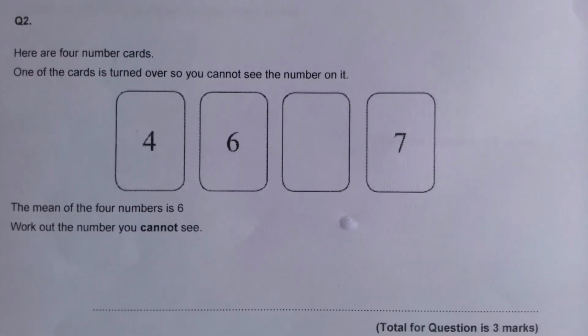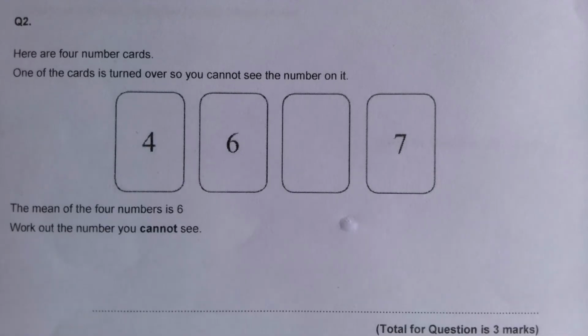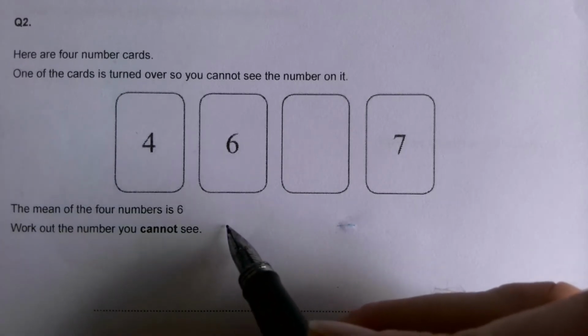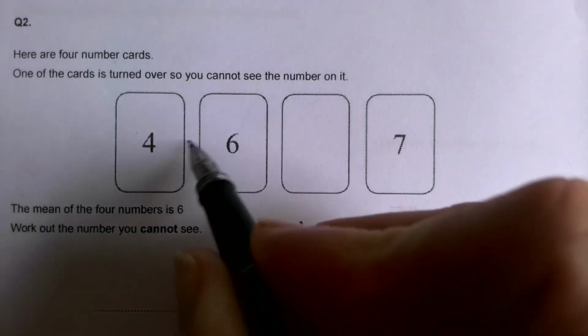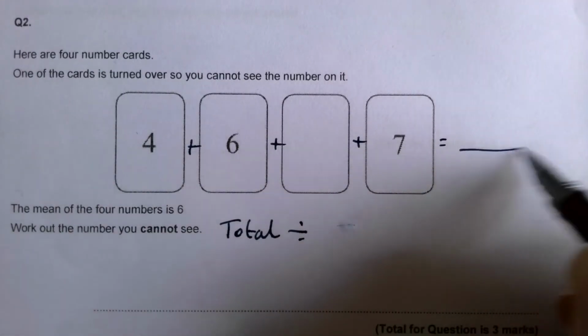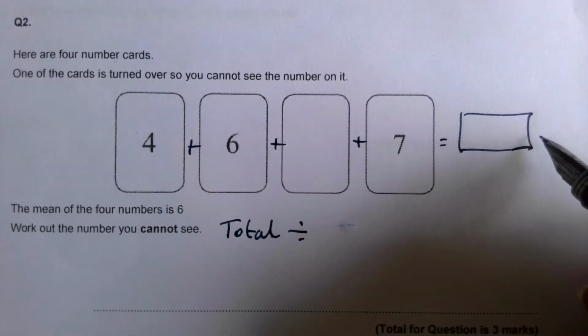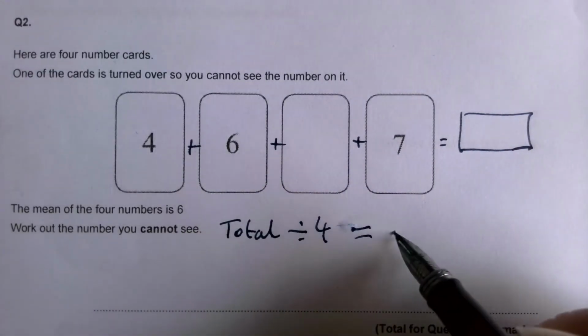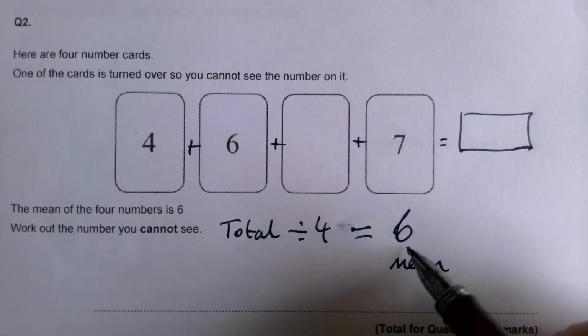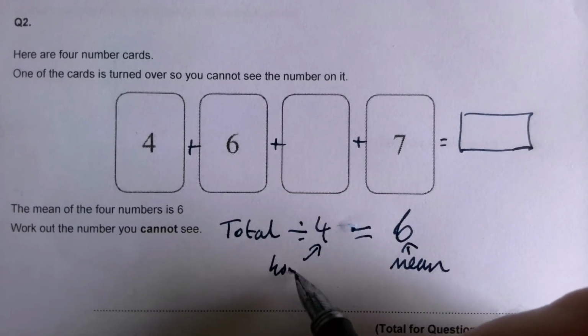Question 2 is 4 numbers. Pause the video and have a go. Now, since it said the mean of the 4 numbers is 6, that means that the total divided by how many, because we would add these all up, wouldn't we? And that would give us a total. And that total divided by 4, because there's 4 numbers, is giving us the mean of 6. So how many numbers?